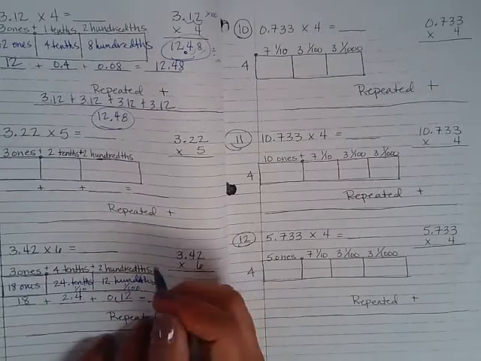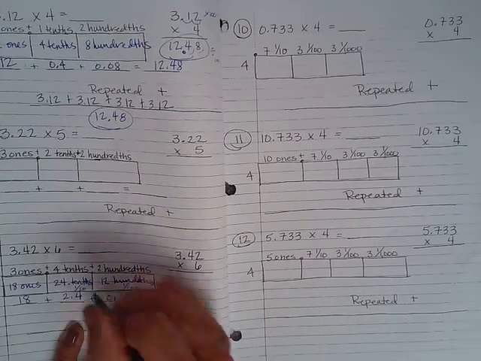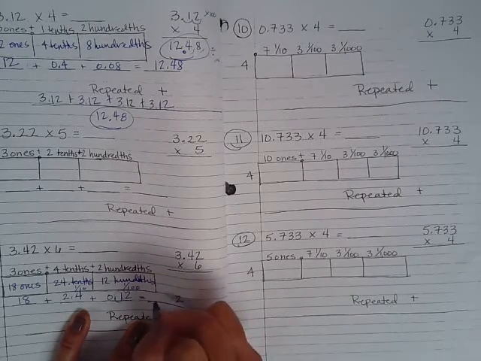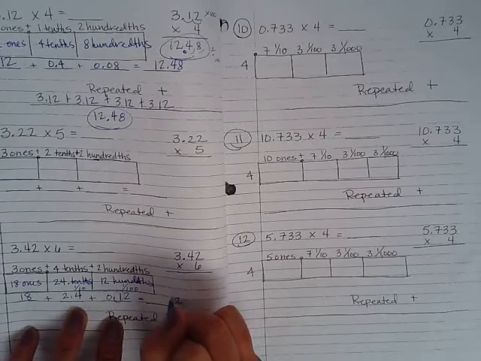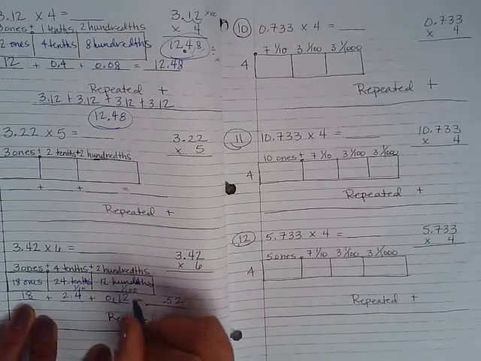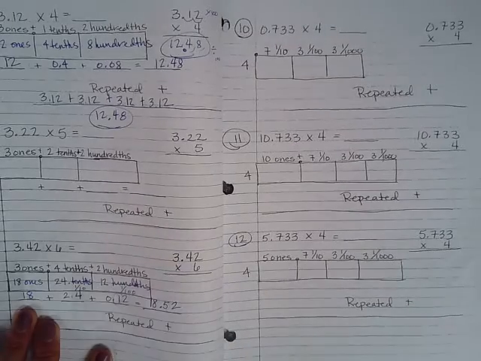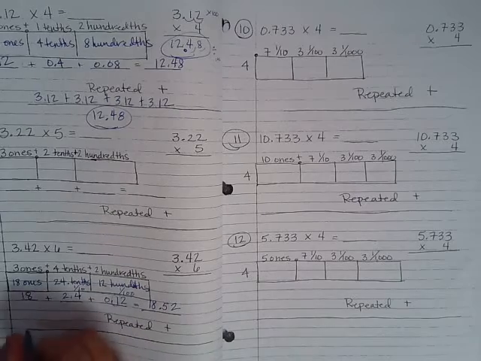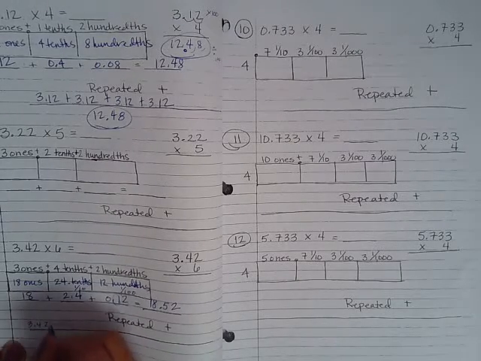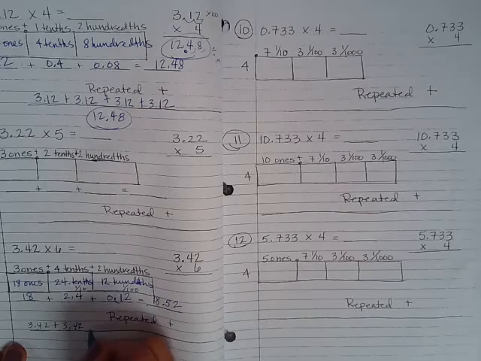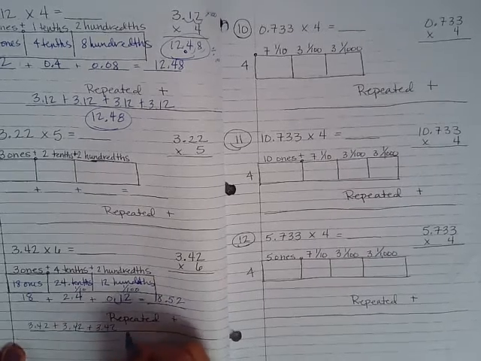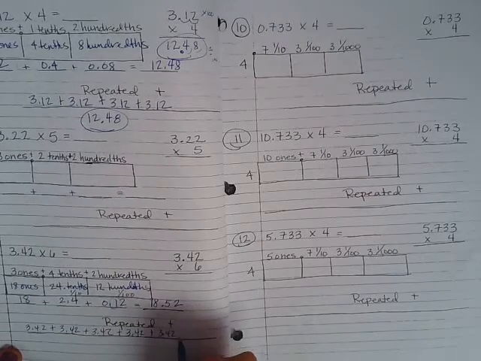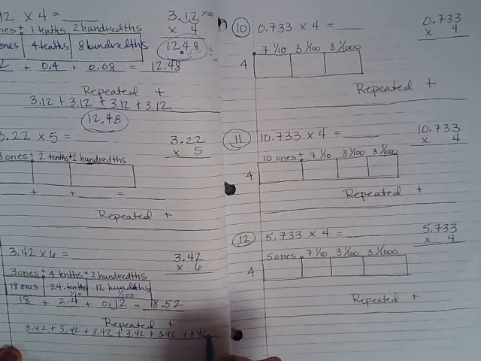So now we have to add these up because this guy has to come over, right? To add it up, we have to add this guy to this guy. So now we have 2 plus 0. We have 1 plus 4 is 5. And then we have 18 and 52 hundredths. All right, we could do our repeated addition. 3.42 plus 3.42 plus 3.42 plus 3.42 plus 3.42 plus 3.42.